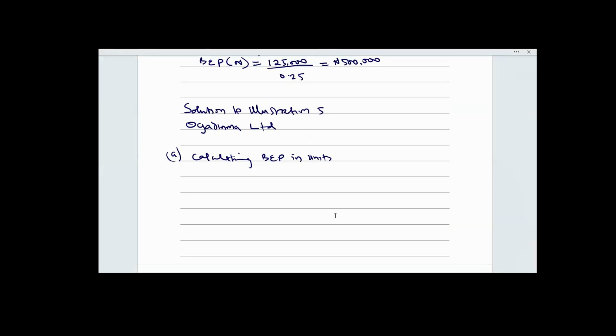Therefore, whenever you want to calculate break-even points in units for a multi-product organization, the first step you are going to do is to calculate the overall contribution margin ratio. So you need to calculate overall contribution margin ratio.